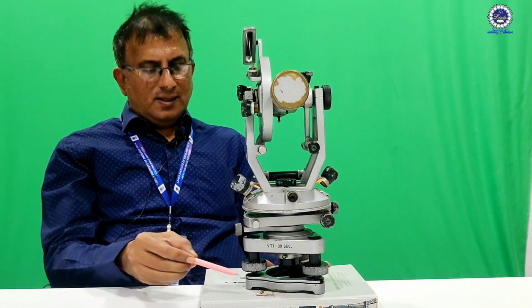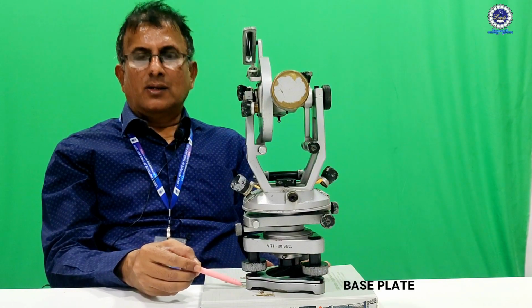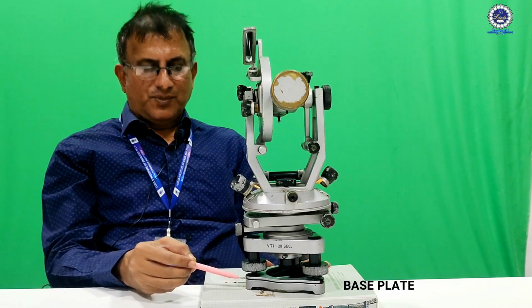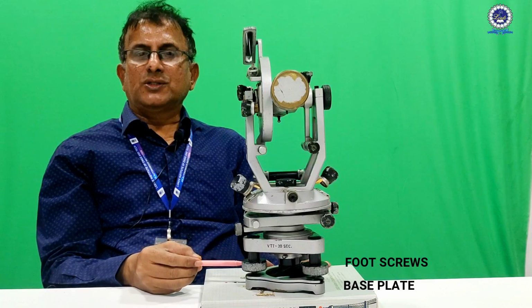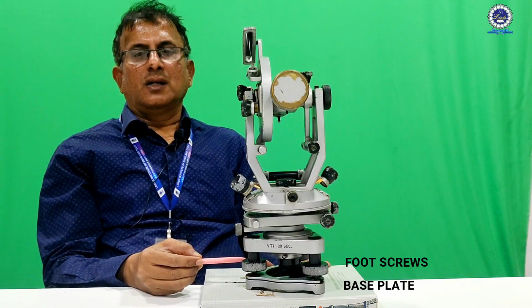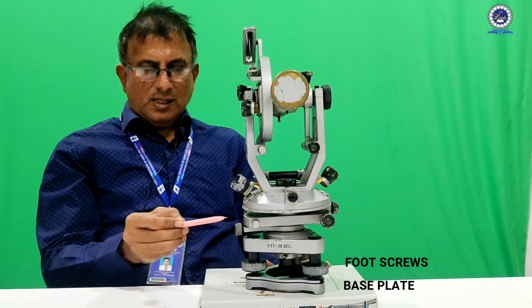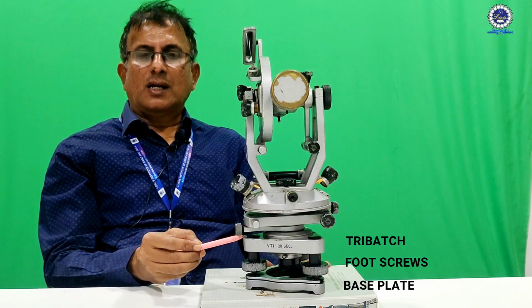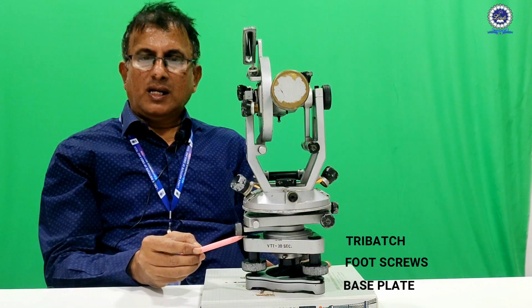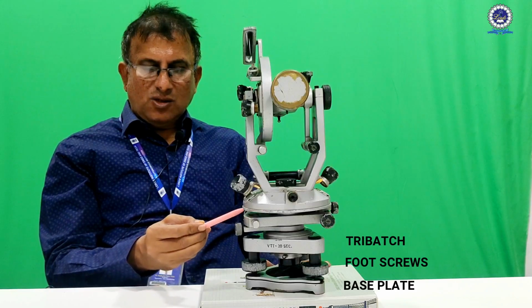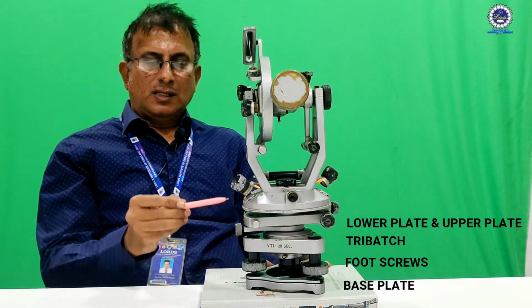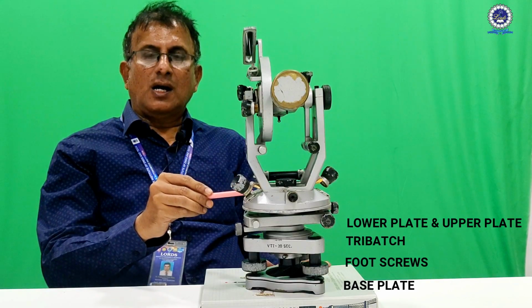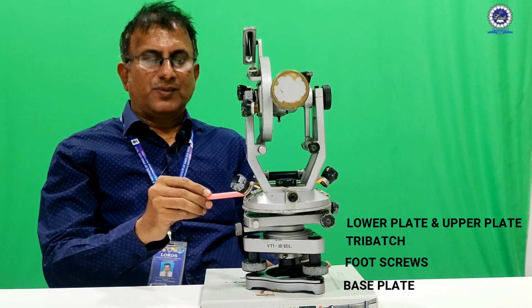In that, this component is known as the base plate of the theodolite. These three are known as the foot screws, which are meant to level the instrument. This part is known as the tribrach or trivet. This component is known as the lower plate. This component is known as the upper plate.